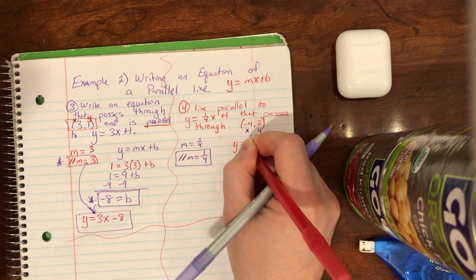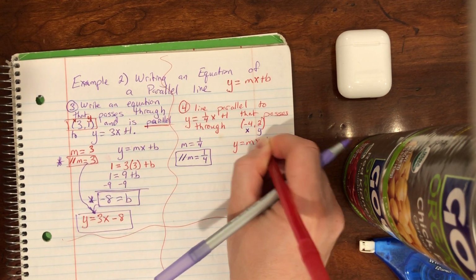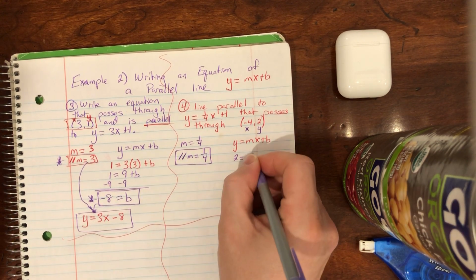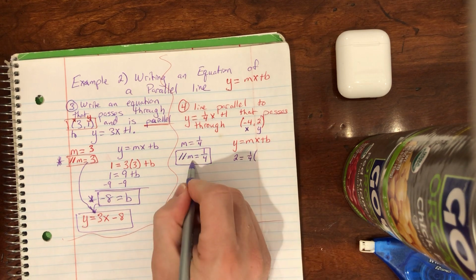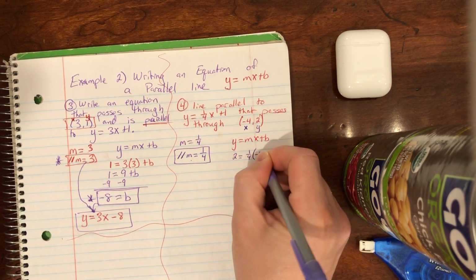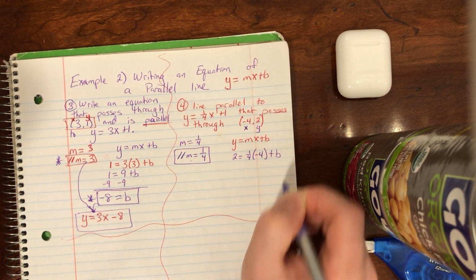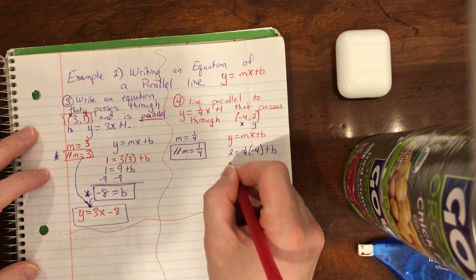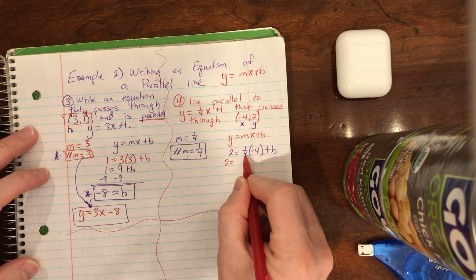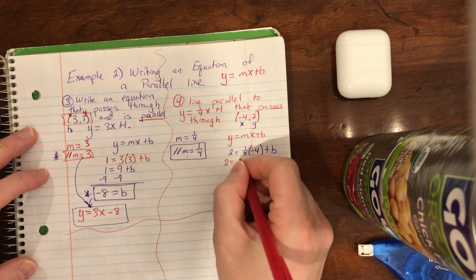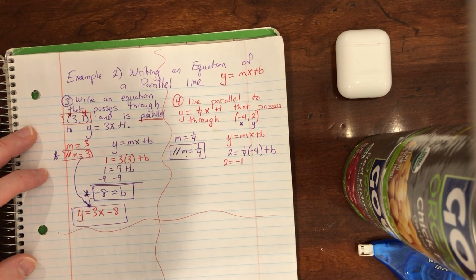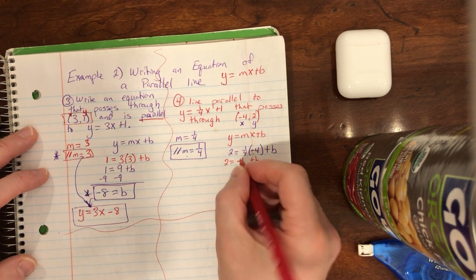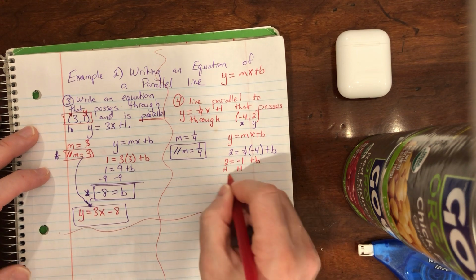So now I'm going to plug in my x and y. So notice my y is now 2. My slope is 1/4. My x is -4. And we don't know our b. Right? So now when we go through and solve this, we would say 1/4 times -4 is -1 plus b. If we want to solve this for b, we need to get the b by itself.